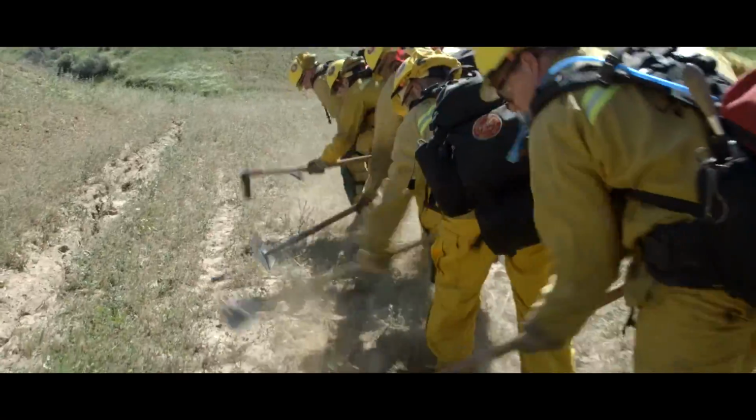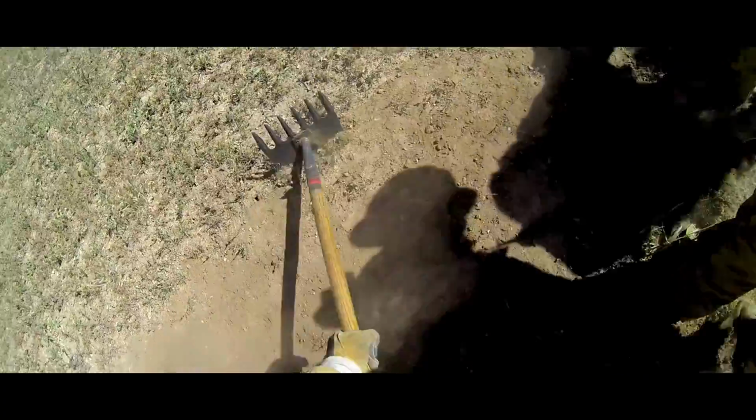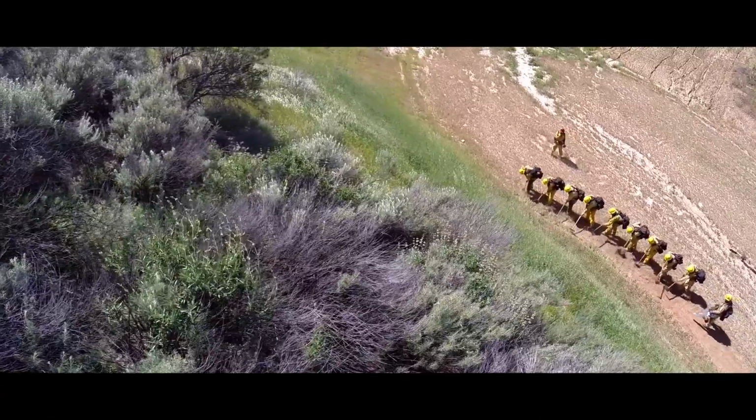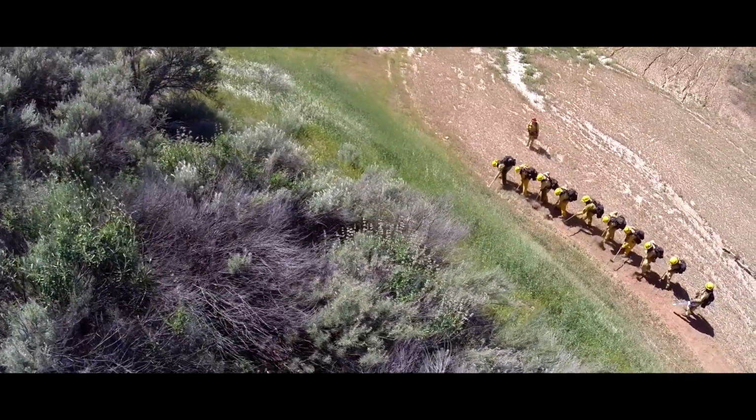Crew 2, look out. The key to any fire shelter deployment is leadership. Clear, precise direction must be given to the crew. Crew 2, look out. Crew 2, copy the fire pass below us.